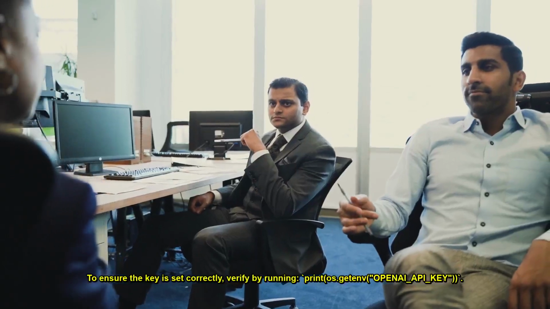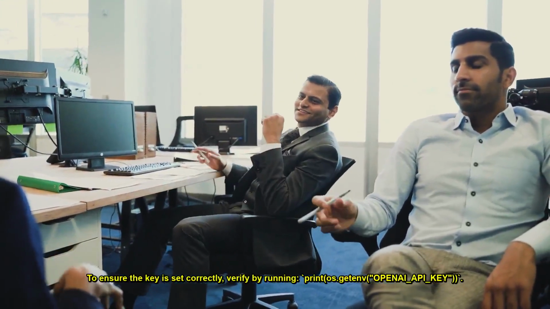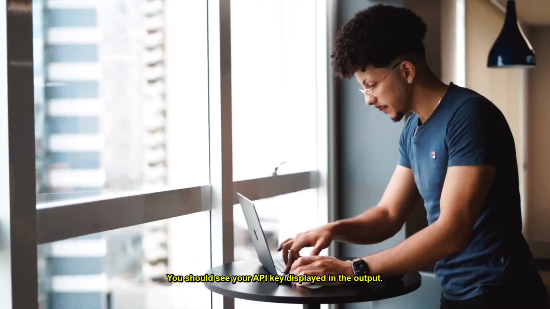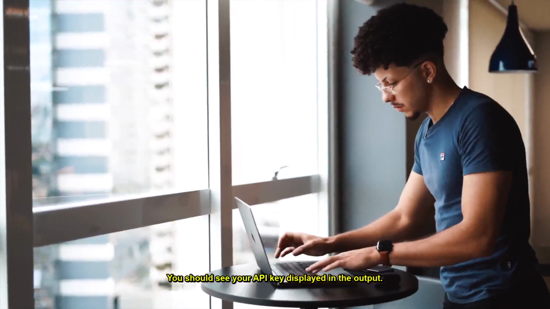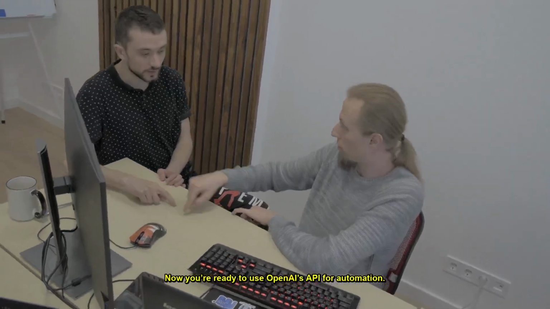To ensure the key is set correctly, verify by running print(os.getenv("OPENAI_API_KEY")). You should see your API key displayed in the output. Now you're ready to use OpenAI's API for automation.